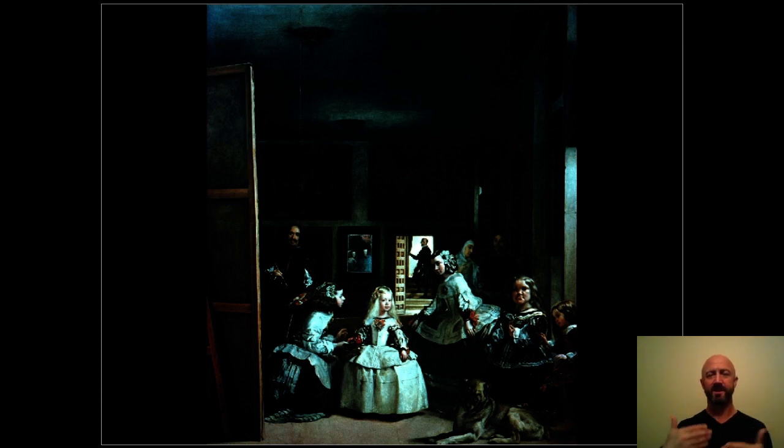So in other words, there's a kind of symmetry going on in this work in which the picture plane, that thing that divides us from the space, is the balance. And everything in our space becomes one half of the equation, and his space becomes the other half of the equation.